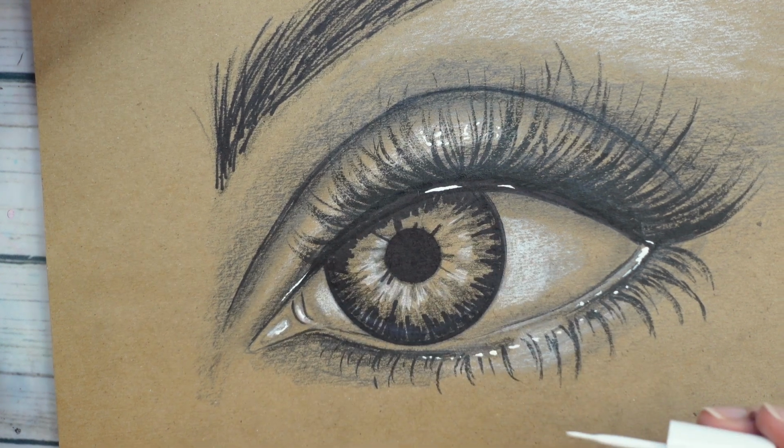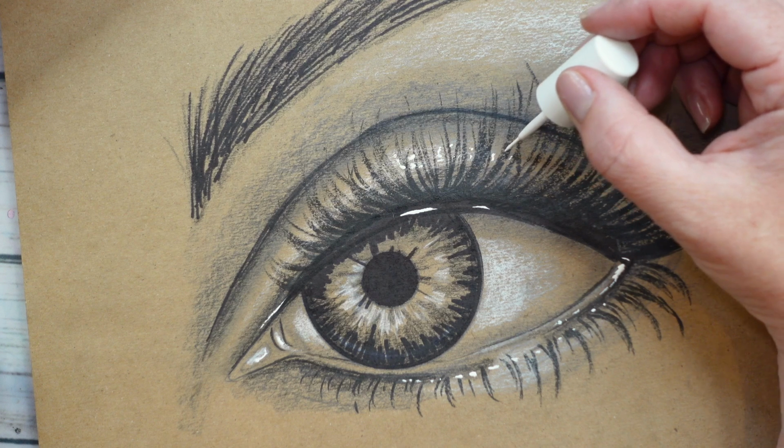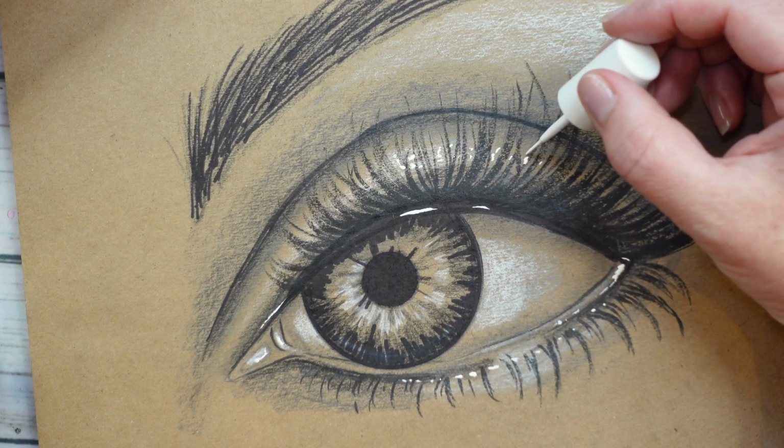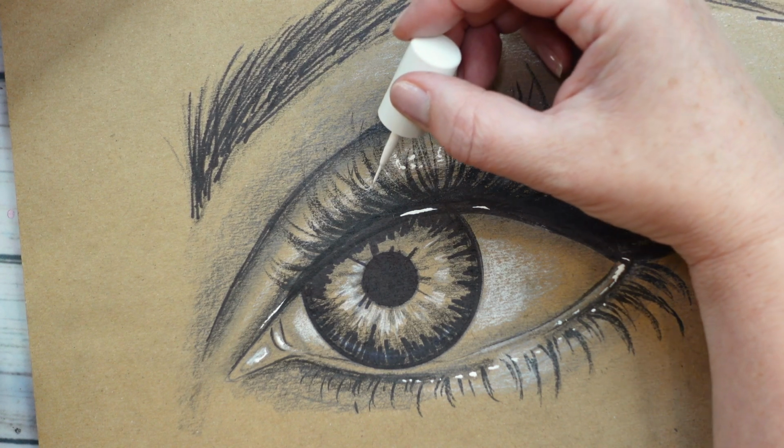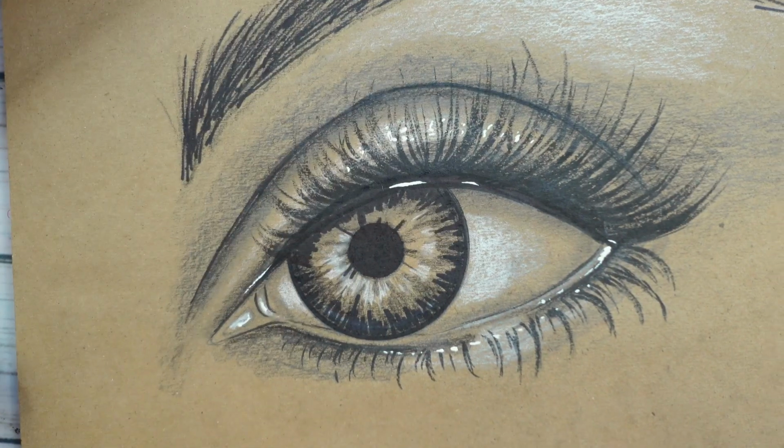I've seen drawings on Pinterest where there's a big teardrop, and it looks like it's just hanging onto the bottom of the eyelid, just about to fall off. Maybe we'll do that one. If you want me to do one like that next time, let me know. That would be a super fun one to do here on my drawing channel.